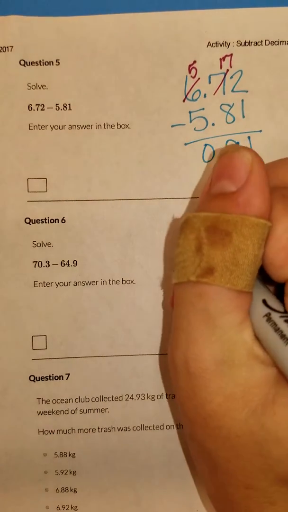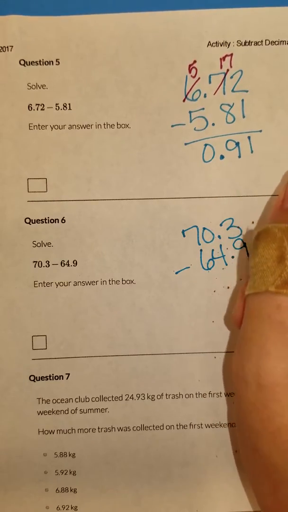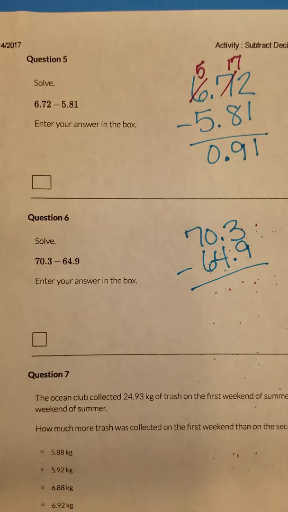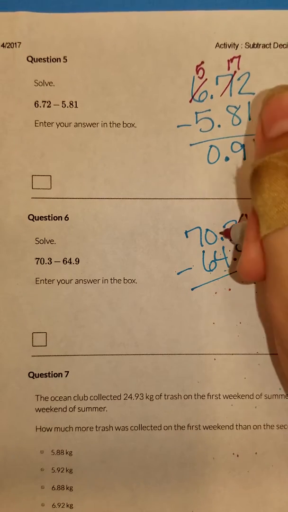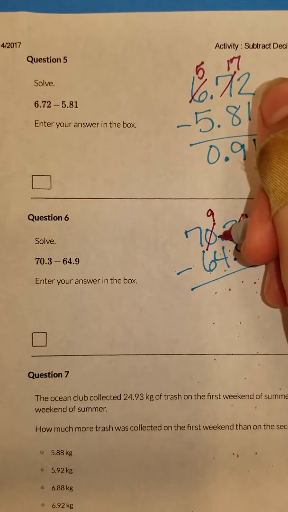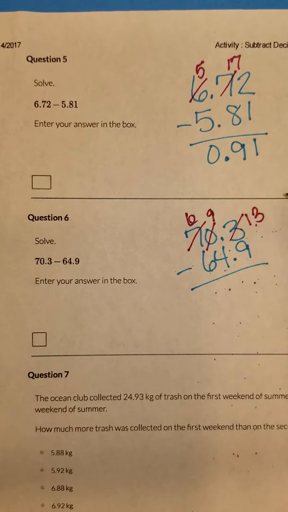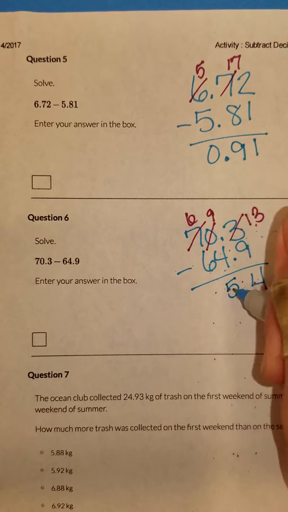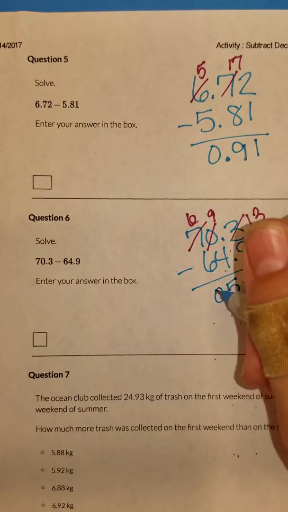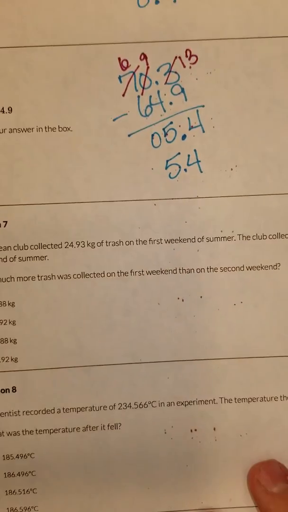Number 6, I've got 70.3 minus 64.9. So the first thing I have to do, 3 minus 9, is borrow. I can't borrow just from the 0. I have to borrow all the way over here from the 7. So 13 minus 9 is 4. Bring down the decimal. 9 minus 4 is 5. And 6 minus 6 is 0. So my answer is 5 and 4 tenths.